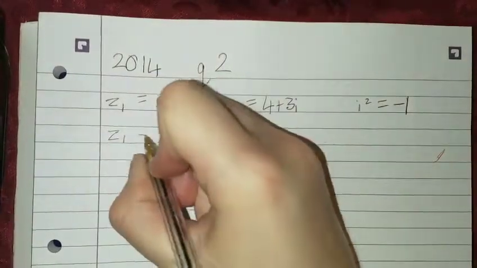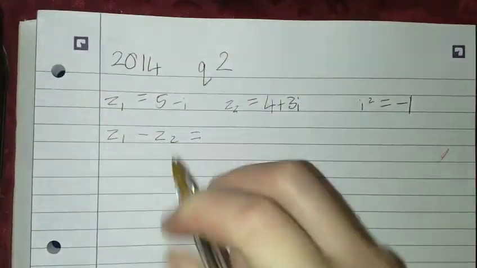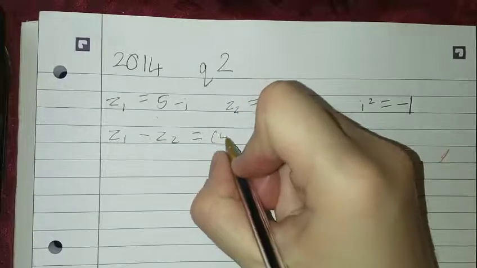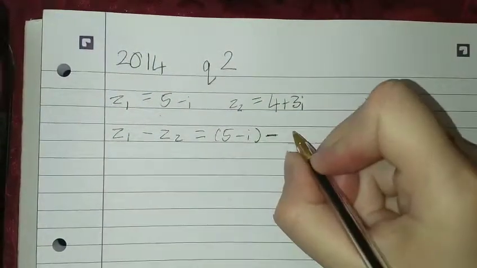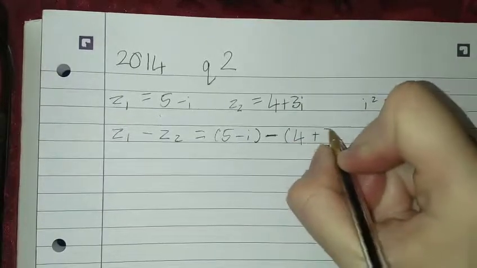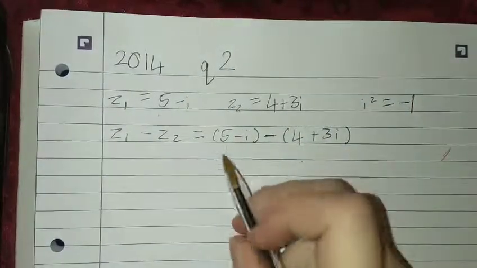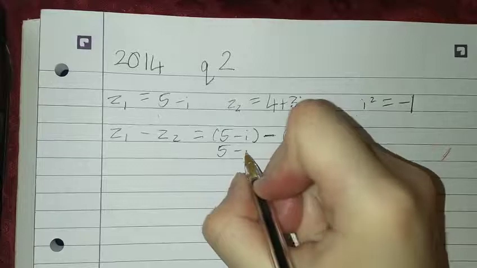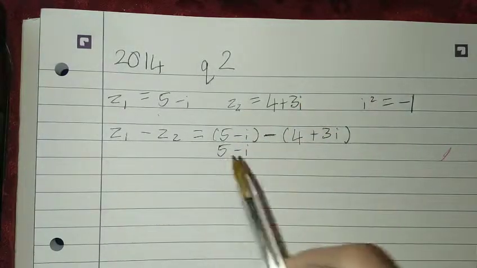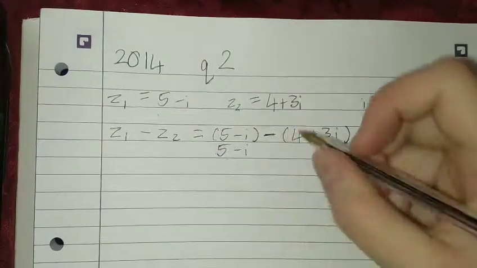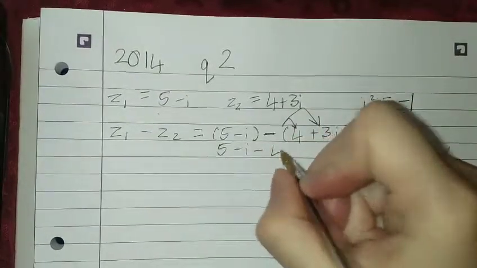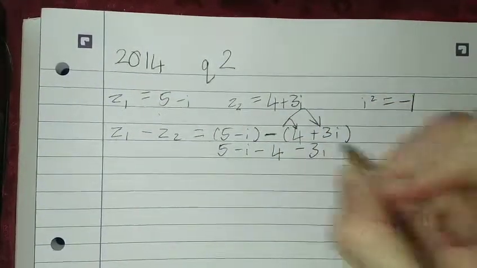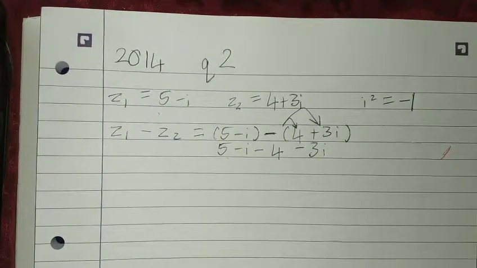So z1 minus z2, so it'll be z1, which is 5 minus i, and then minus the whole of z2, so I'm just going to put it in a bracket, 4 plus 3i. So the 5 minus i, there's no minus in front of that, so that'll still be as it is, but then the minus will go to the 4, and it will go to the 3i, so it'll be minus 4 minus 3i. And now I'm going to group together.